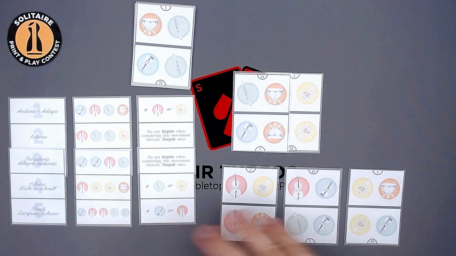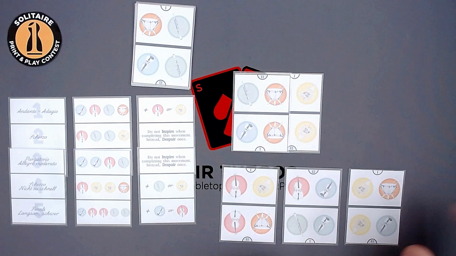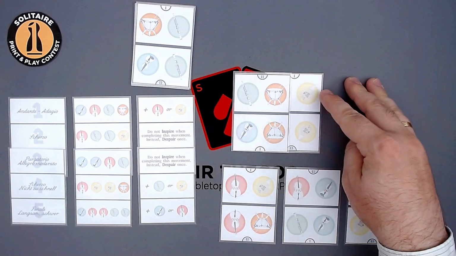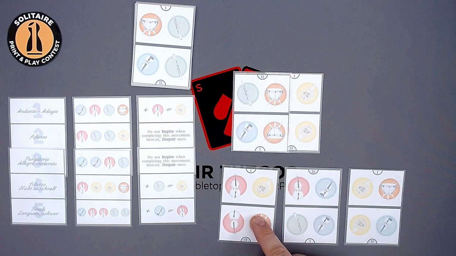And then we do all our checks, but there's nothing, we haven't won or lost. So we start a new turn again. Okay, so this one is all good. We don't need the yellow one if I can get a red one there. And that's what I will do.